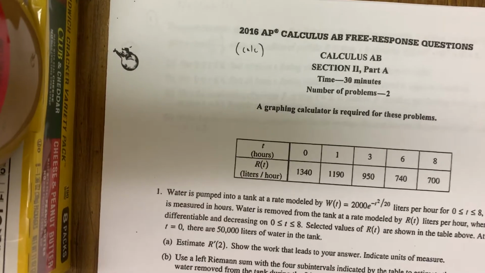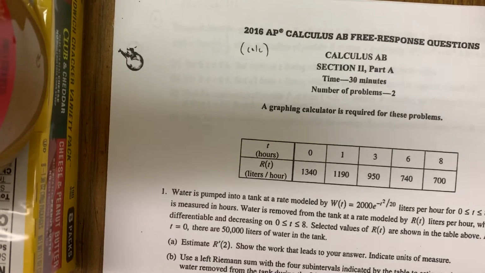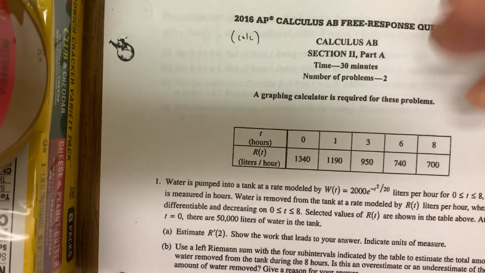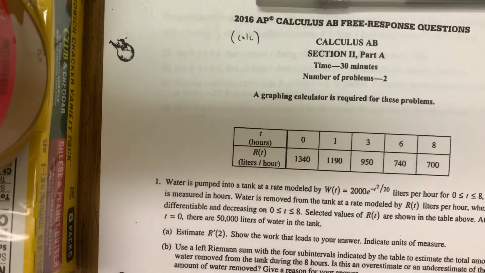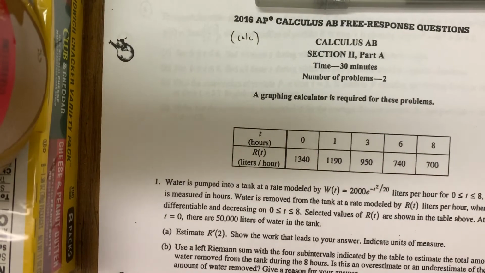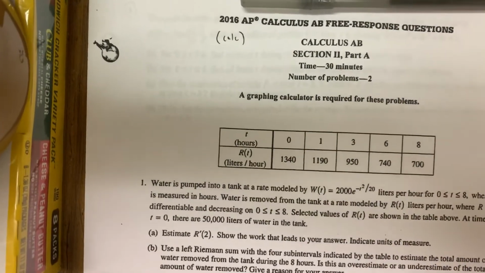Okay, we got our AP exam very, very soon. Remember, it's on May 12th, so that's a week from tomorrow. Today, actually, it's a week from today. Today is Tuesday. Right now it's Monday. I'm making Tuesday's lesson. But your AP is one week away, okay?